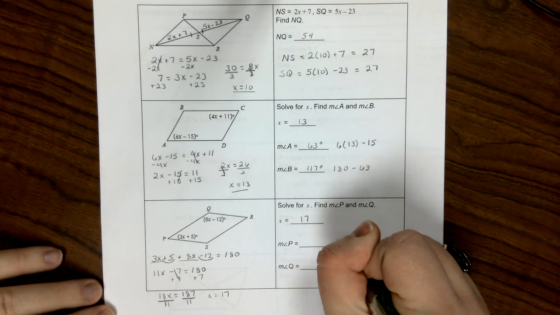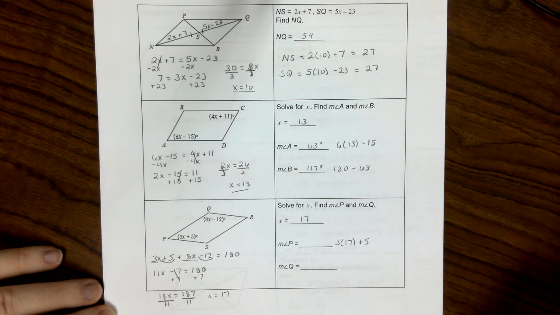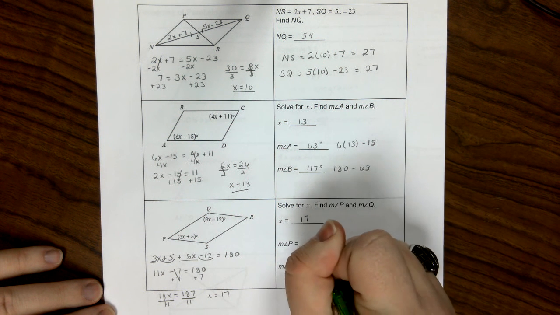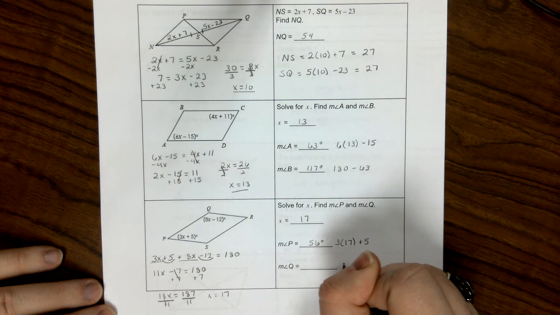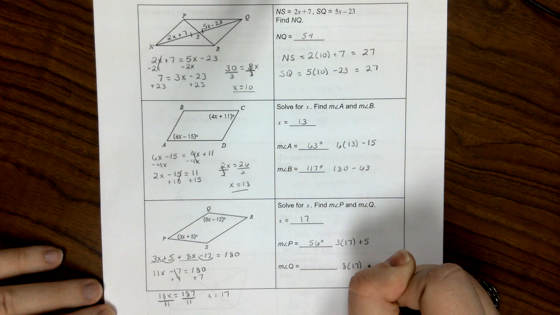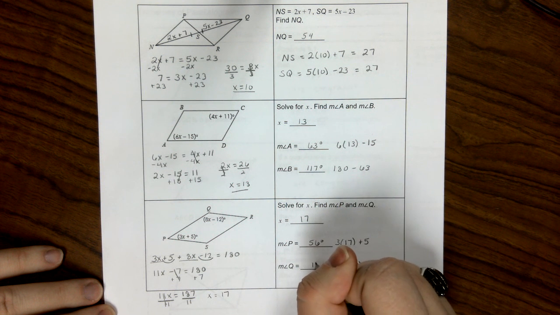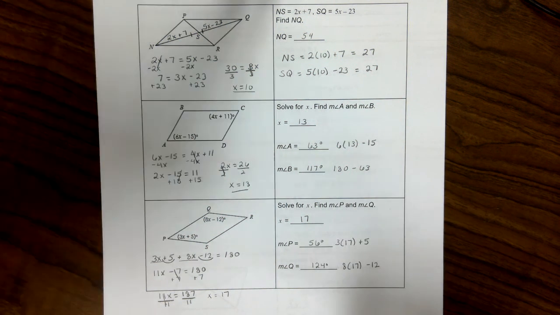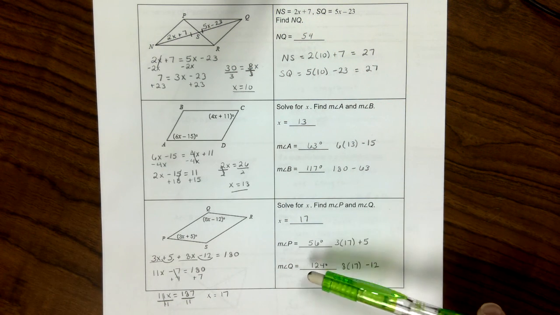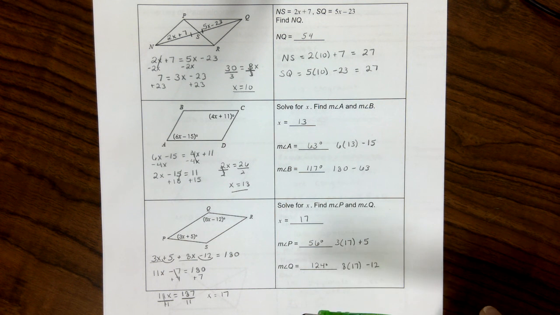So 3 times 17 plus 5. When you evaluate that, it'll be 56 degrees. This one was 8 times the x minus 12. When you evaluate that, you will get 124 degrees. And as a way to check yourself, add those two together. What is 56 plus 124? And it should be 180.